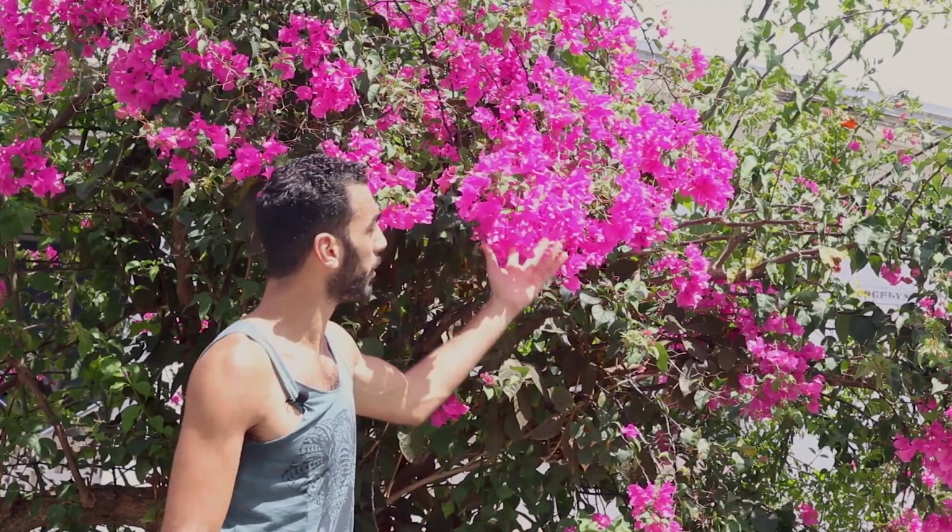In today's episode, we're going to be taking a look at the gorgeous Bougainvillea. It usually resides in tropical places like this, the island of Barbados. Before we get right into it, let me show you around.